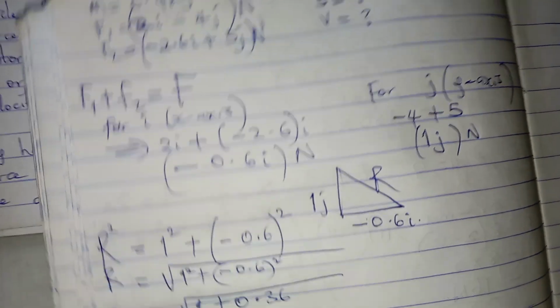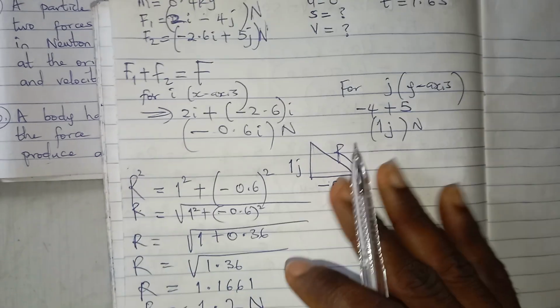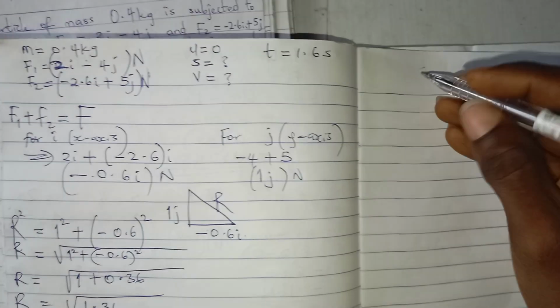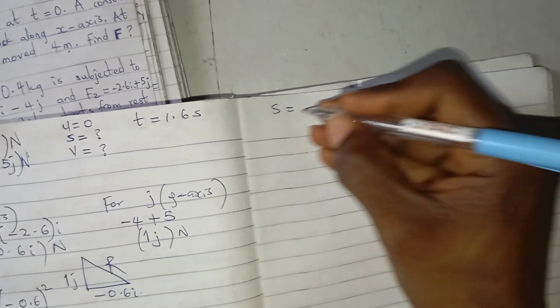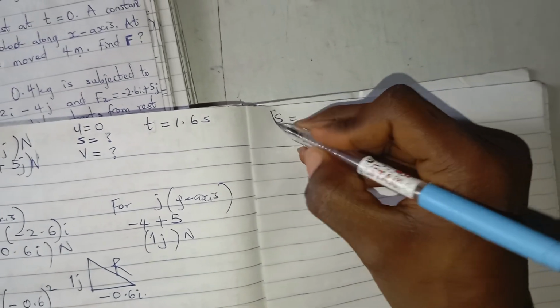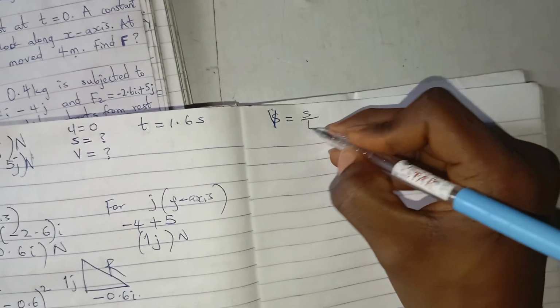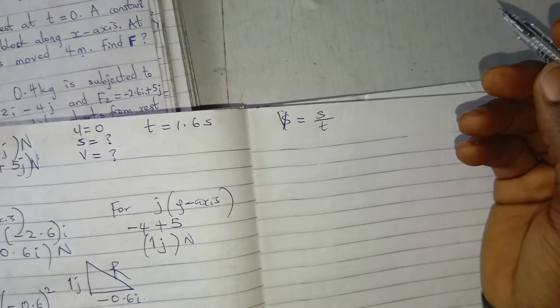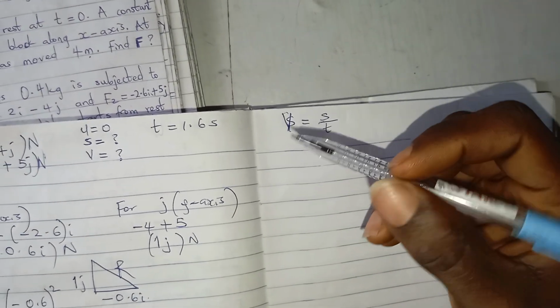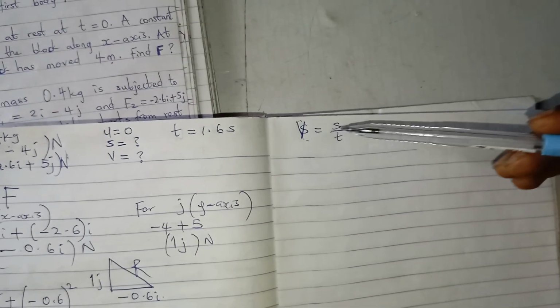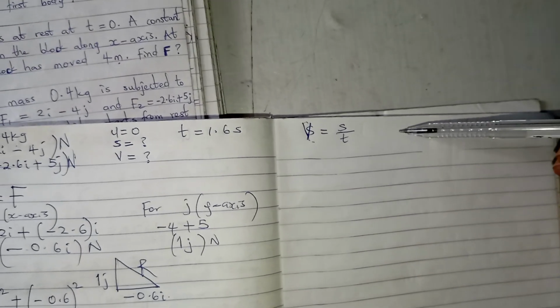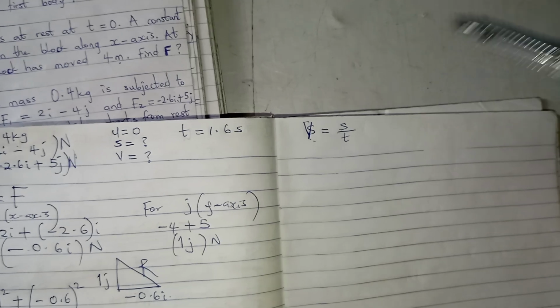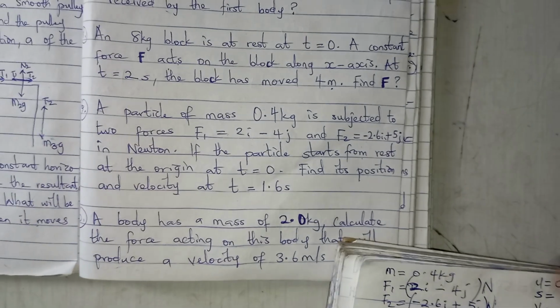Before we do this, to find the position, notice that I've gotten I to be 0. Velocity is equal to s over t, but I don't know the velocity and I don't know the displacement, so let's check what we're given.